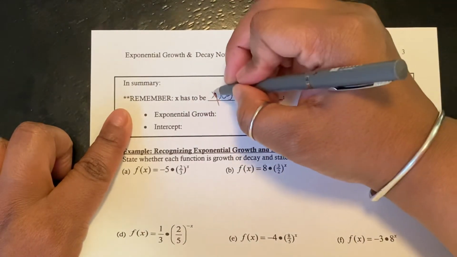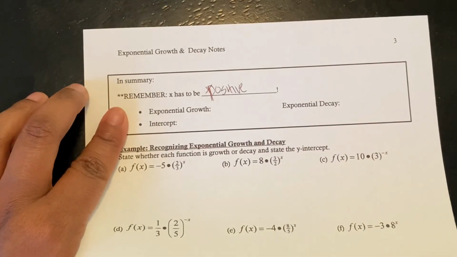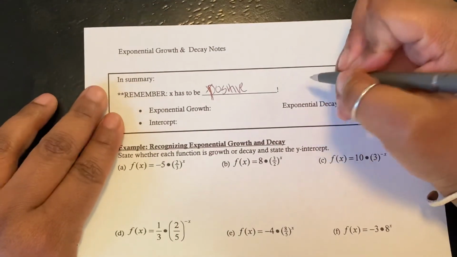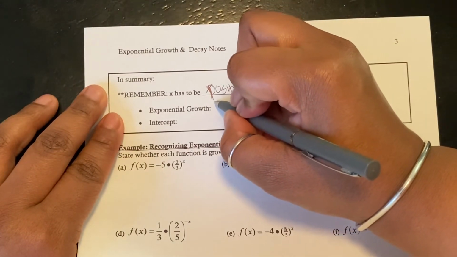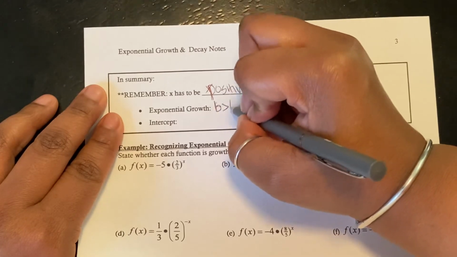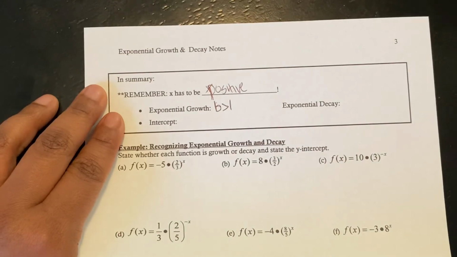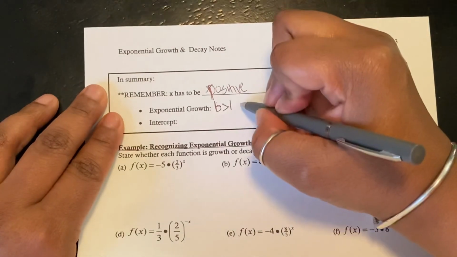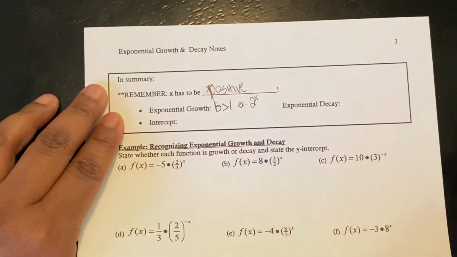Okay, x must be positive. If it's negative, you have to flip the b value and make the x positive. So if it's exponential growth, b is greater than 1. So b can be 1.25. b can be 1.01. It just has to be greater than 1. So an example of that is 2 raised to the x power.